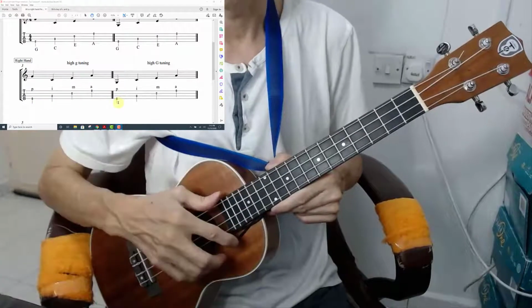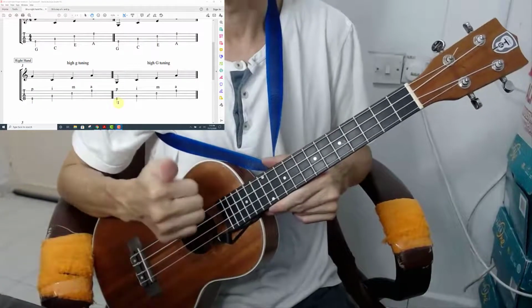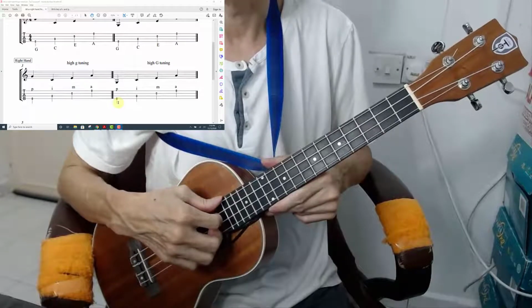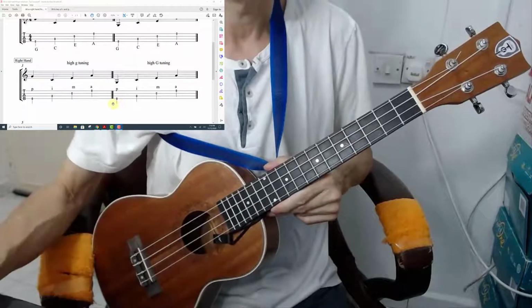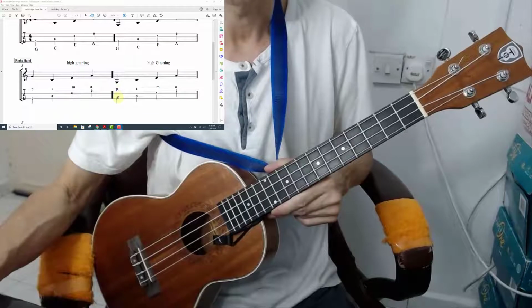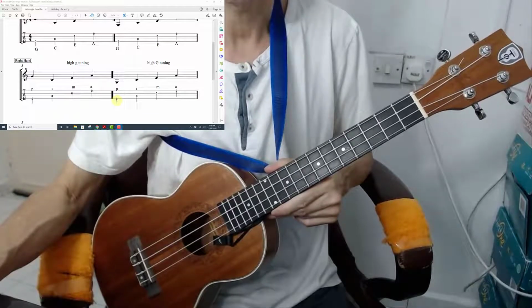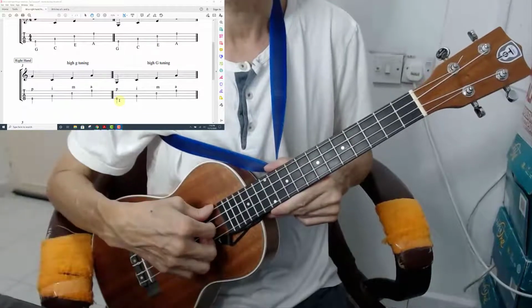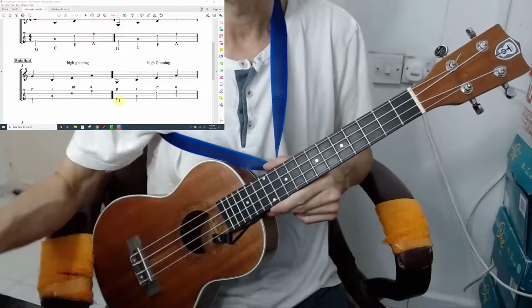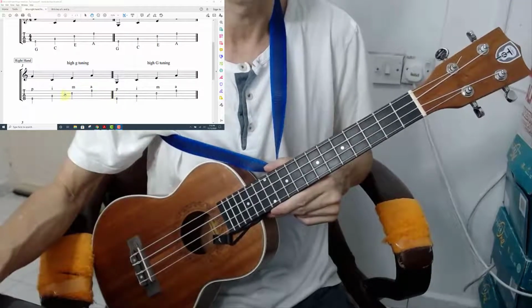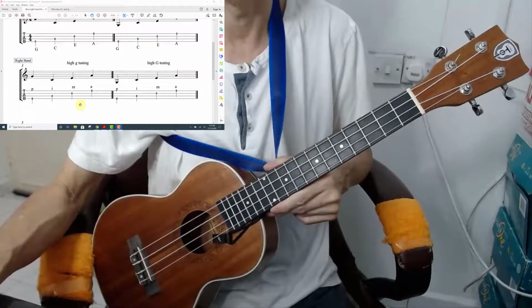So for practical purposes, when you are playing music for classical ukulele, whenever you see music sheet with a P indicating the fourth string, just follow it exactly. You are still playing a G, whether it's high or low, it's still the G, just that it is one octave difference, that's all, it doesn't matter really.